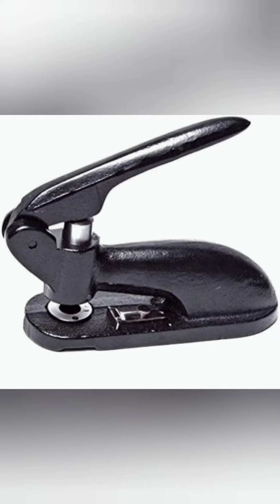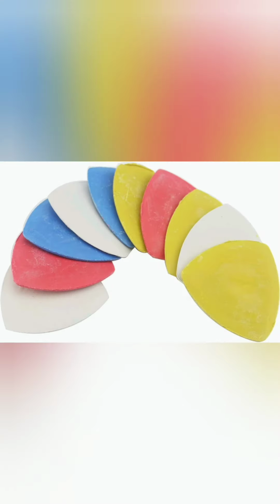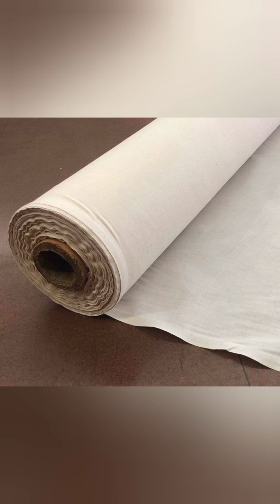Then you have the rabbit hole punch. I personally don't have one of these, but I am planning to invest in one. You can punch holes in your patterns so that you can hang them on your hanger hooks or your pattern hooks. Then there's the tailor chalk. We're going to use tailor chalk. And last but not least, you need muslin.